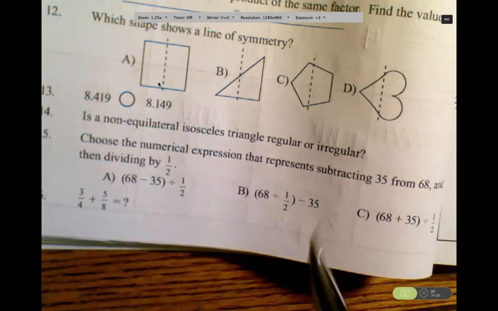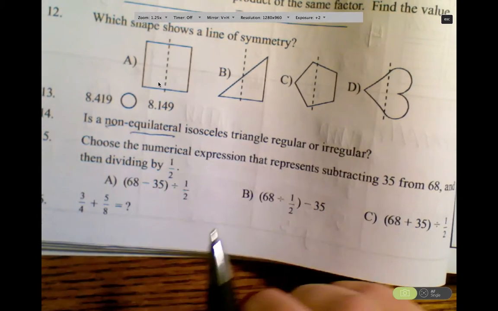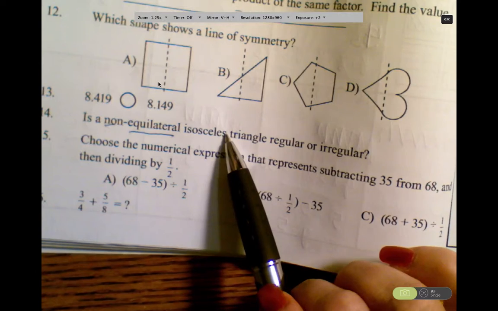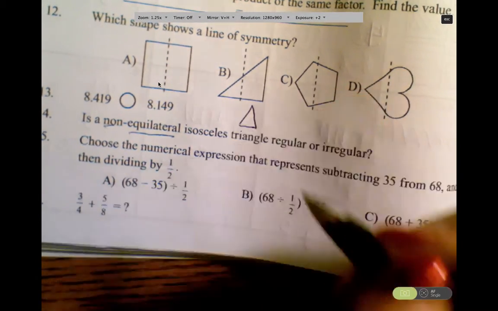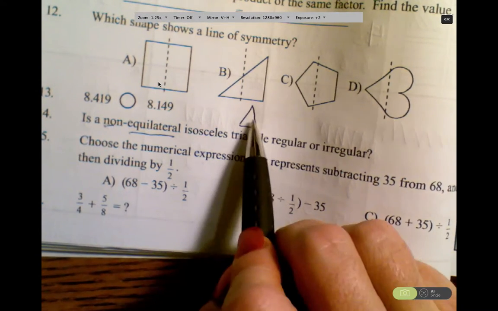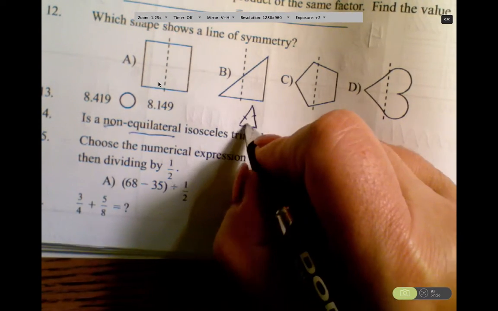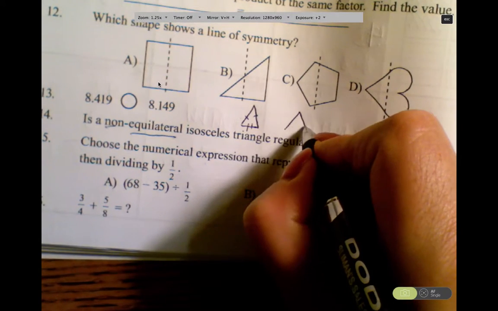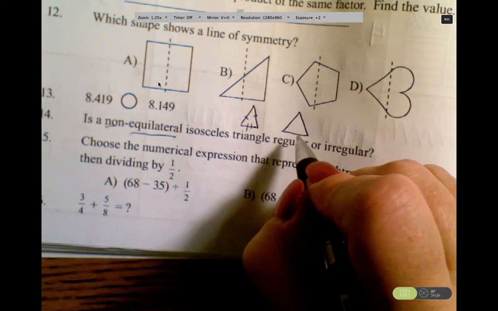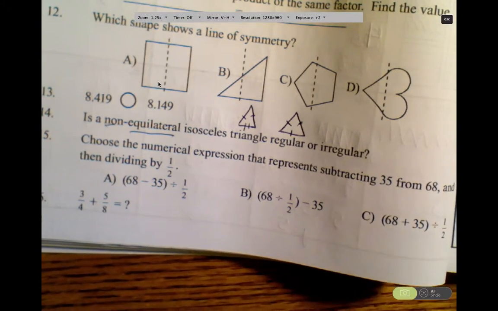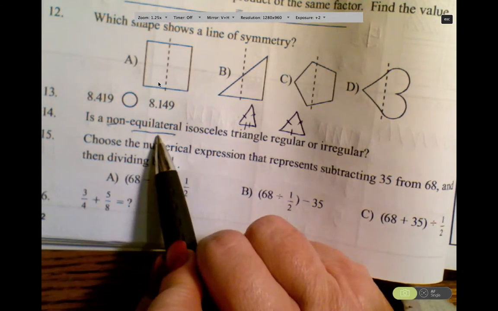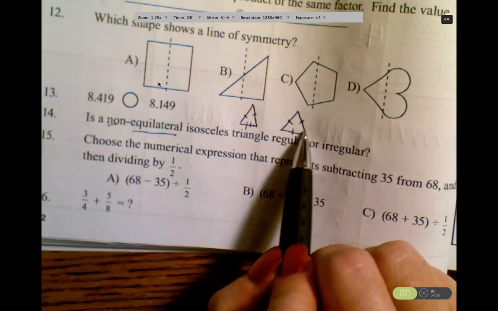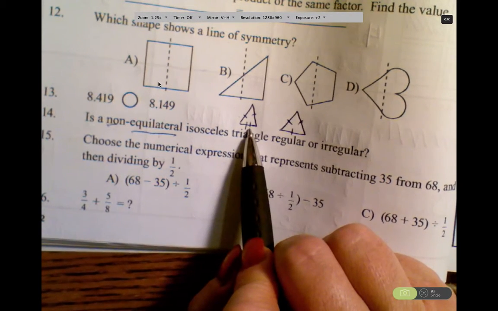Okay, it says is a non-equilateral isosceles triangle. Let me explain what this means. In the definition of an isosceles triangle, it says at least two sides are equal. So this is an isosceles triangle because there are two sides that are equal. Look, I'll put my little marks. And this is an isosceles triangle, but look, all of the sides, because it says at least. At least means there could be three. So this is an equilateral, this is a non-equilateral triangle.